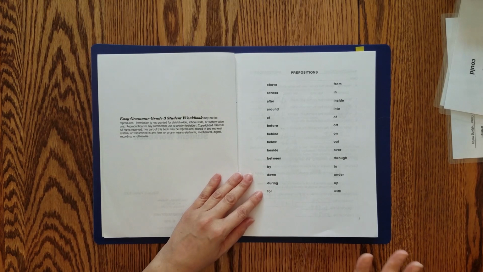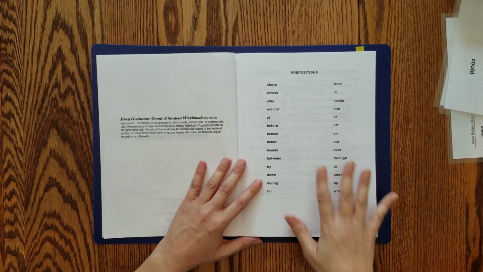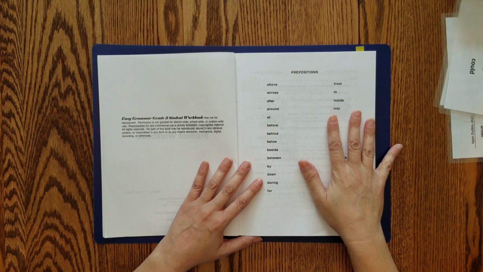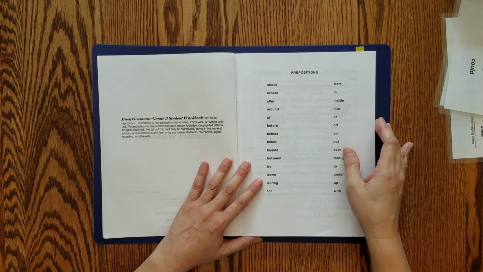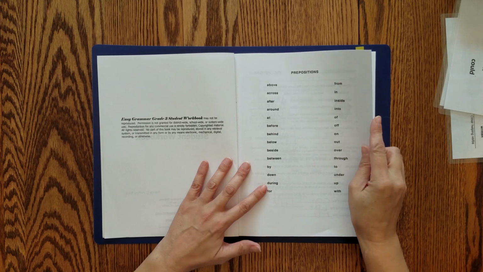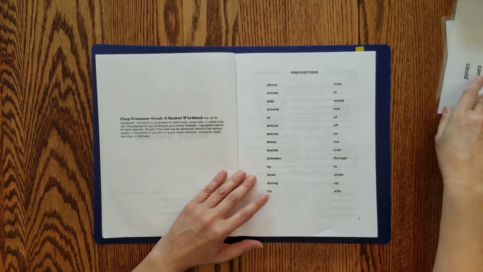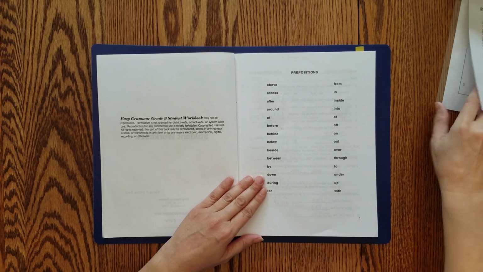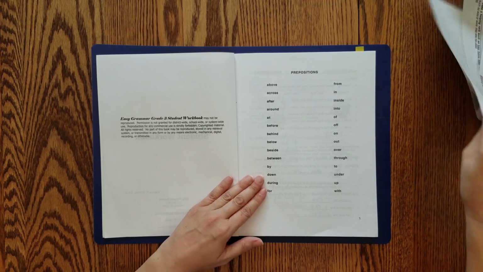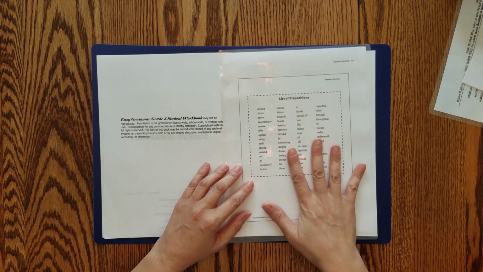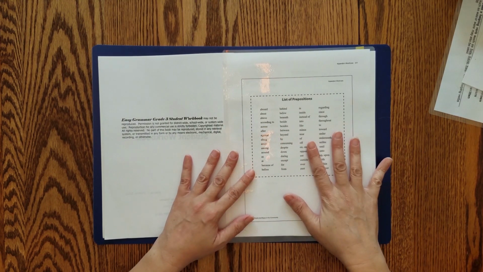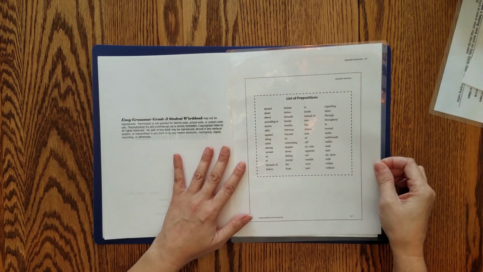I have the teacher guide too, and I'll go through that in just a minute. But this is the first page that you see when you come into the student workbook, a page of prepositions. Rather than having to refer to this over and over, you can scan it and laminate it or just print it out. I had a printable with prepositions on it from our IEW, and it was easier to do that than to scan it, so I printed this out and laminated it so he could refer to it if he needed to.